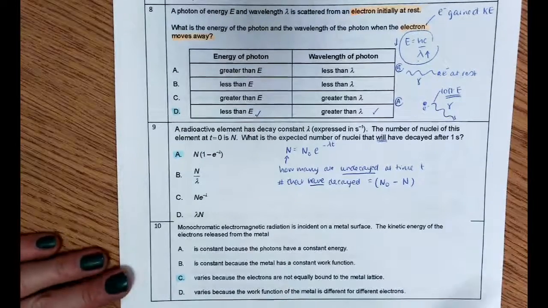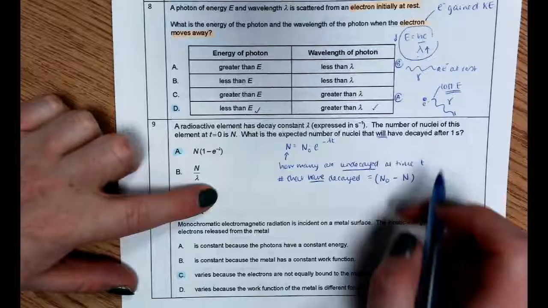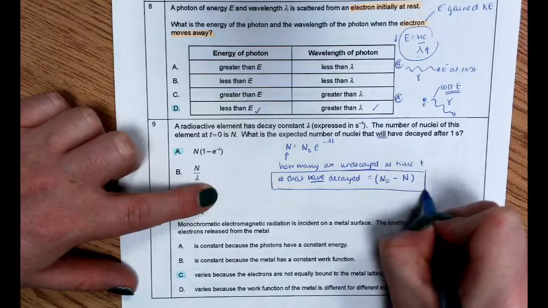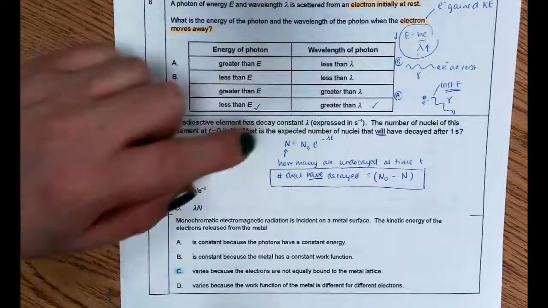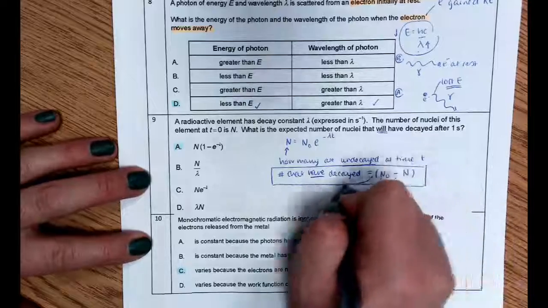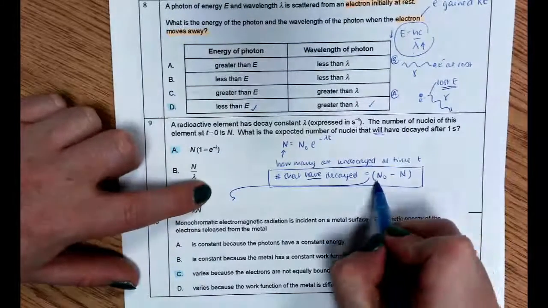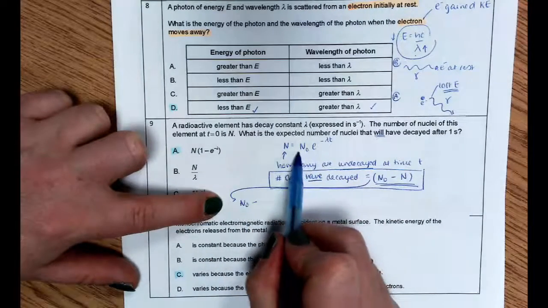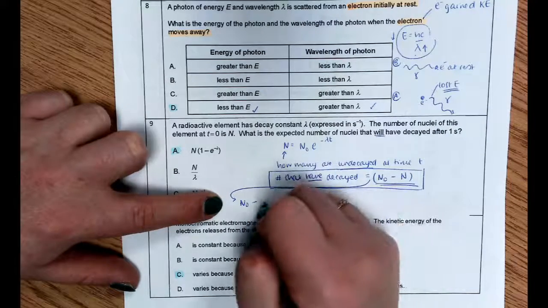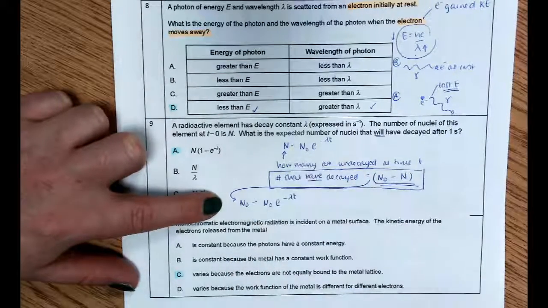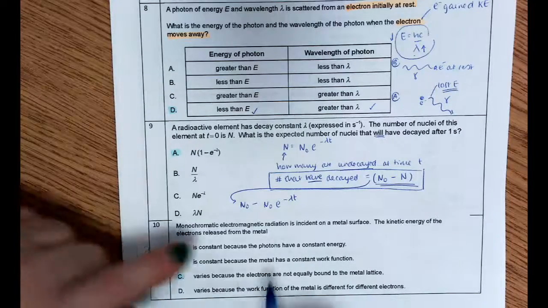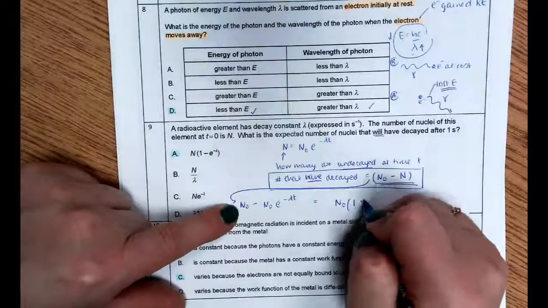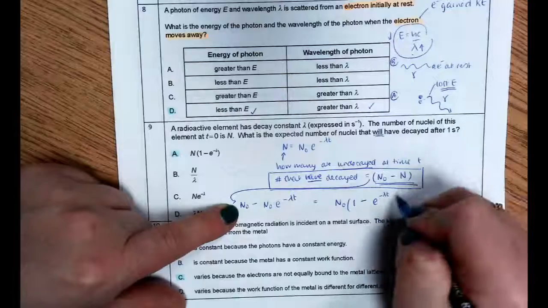Hopefully you can see I've got some like terms on both bits here. So I'm going to pull n naught out, I'm going to factorise. I'm going to get n naught times 1 minus e to the minus lambda t. This is just from looking at what we have in our data booklet. We're then told in the question that the number of nuclei when t equals 0 is given by the letter n. They've confusingly used the same letter, which is a bit annoying, as a different thing in the original equation. But this n naught is the original number, so for this particular example, it just becomes n. And hopefully you can see that that gives you answer A.